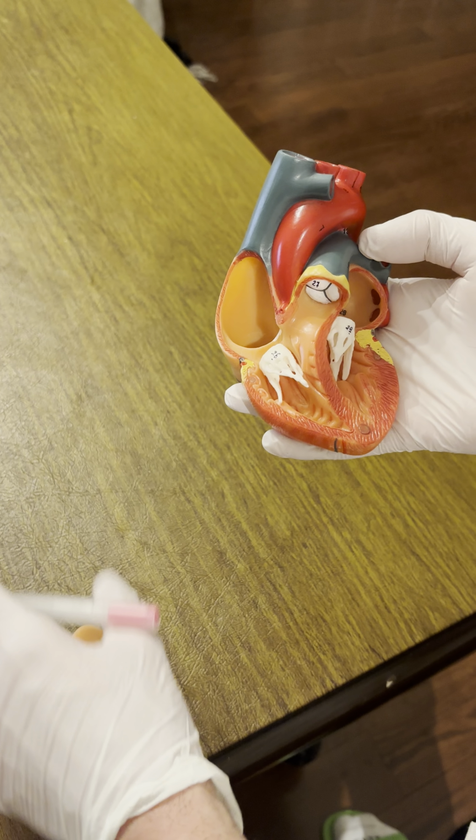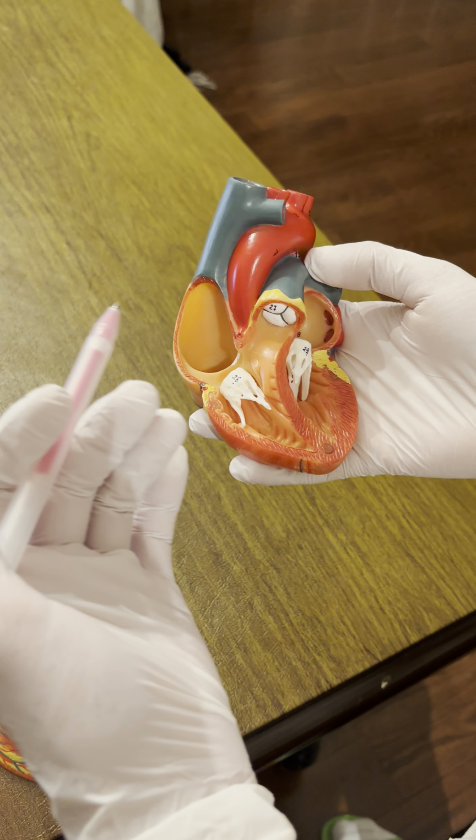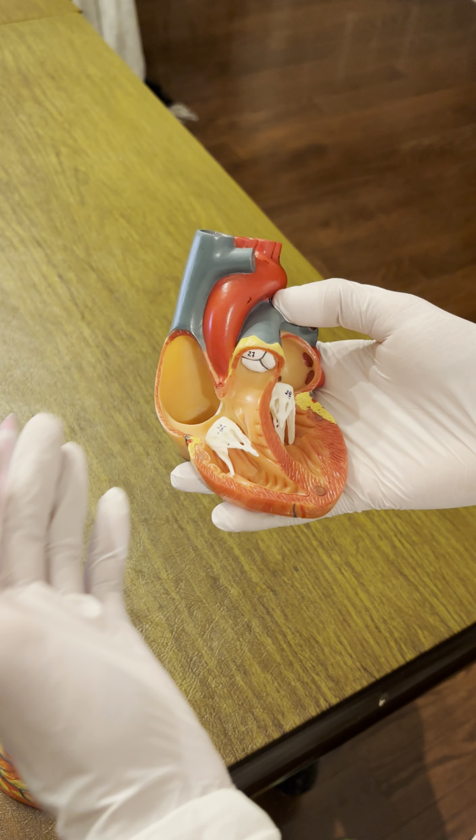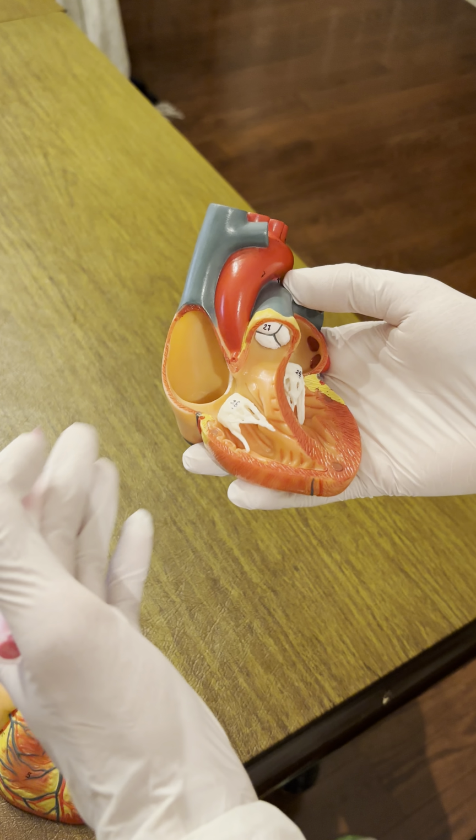Before we start, let's go over some basics. So the heart is basically going to filter deoxygenated blood and turn it back into oxygenated blood for our body to use. And pretty much cellular respiration is going to use oxygen to produce ATP, and in that process, blood is going to become deoxygenated as oxygen is consumed and carbon dioxide is released.